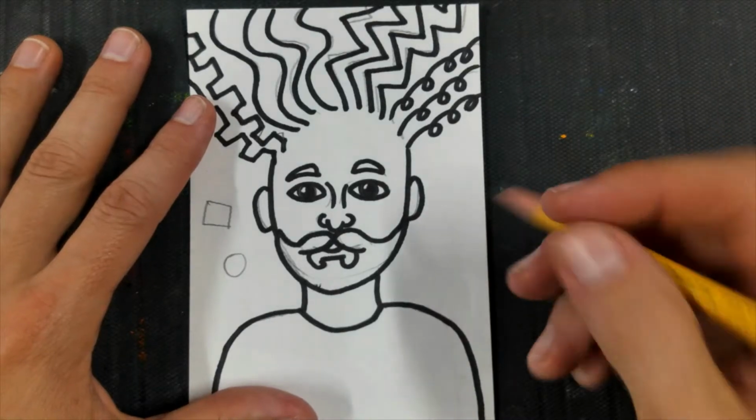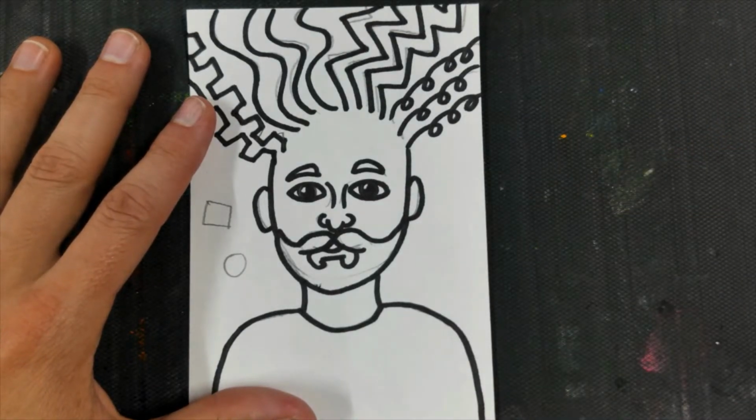I'm going to draw some random shapes and lines, and then I'm going to Sharpie it, and then I'm going to talk about how we're going to color this.